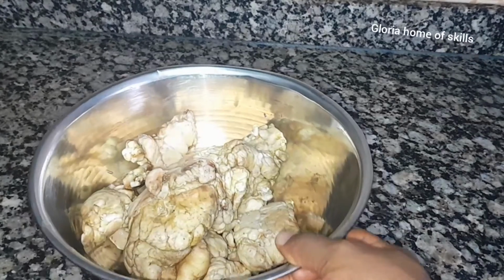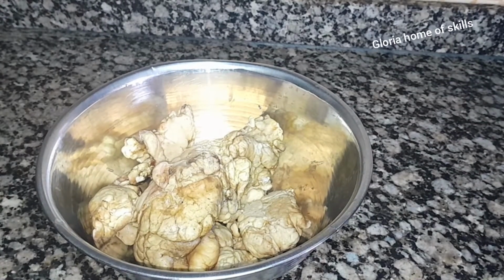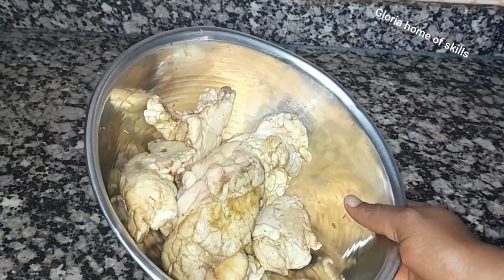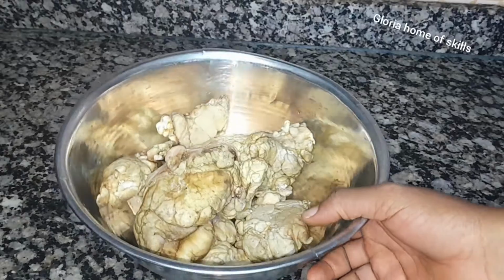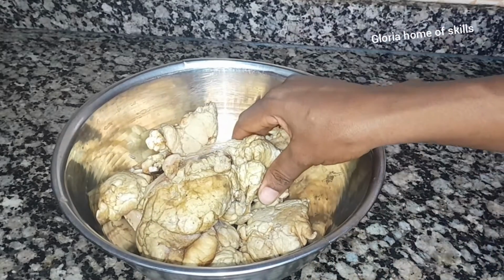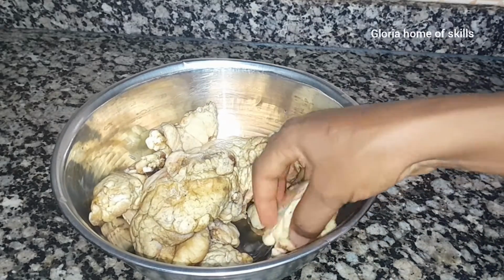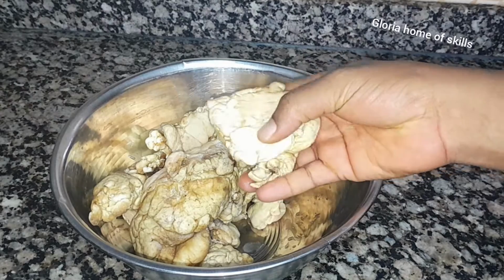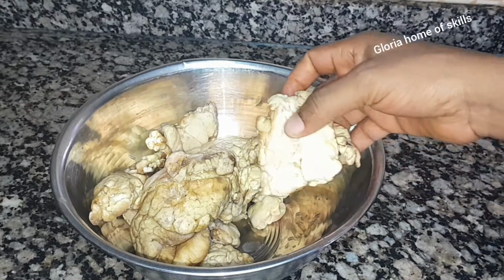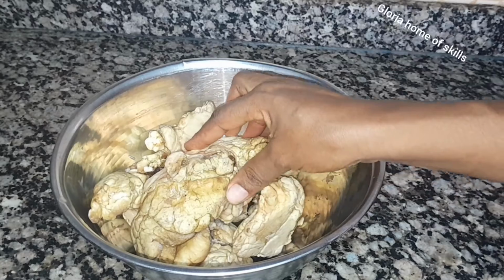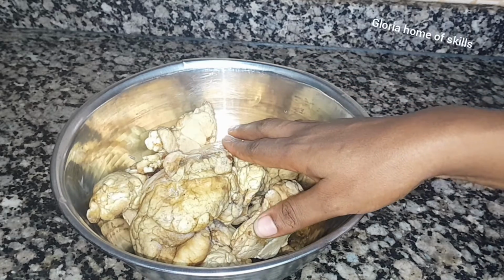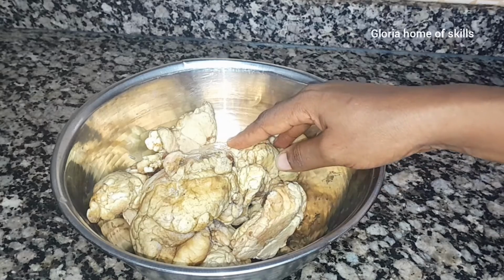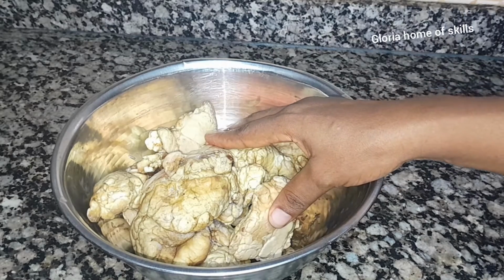So guys, this is it. This is called animal fat. It's like this because it has been in my freezer for a month, so I forgot it there. I just saw it and decided to produce this and show you guys. It's frozen. So I want to take it to the sink right now to wash it and proceed to the next stage.